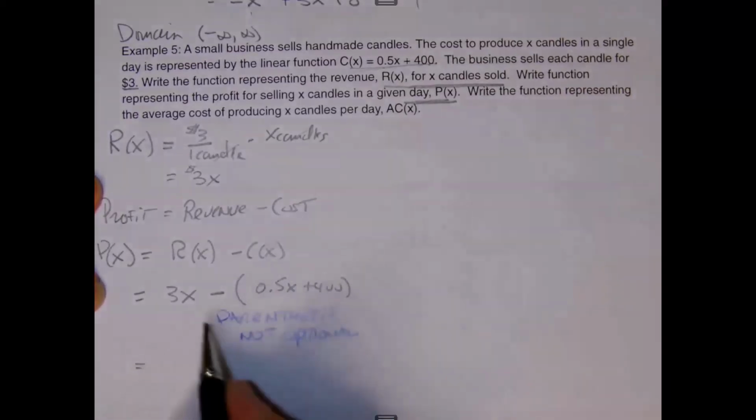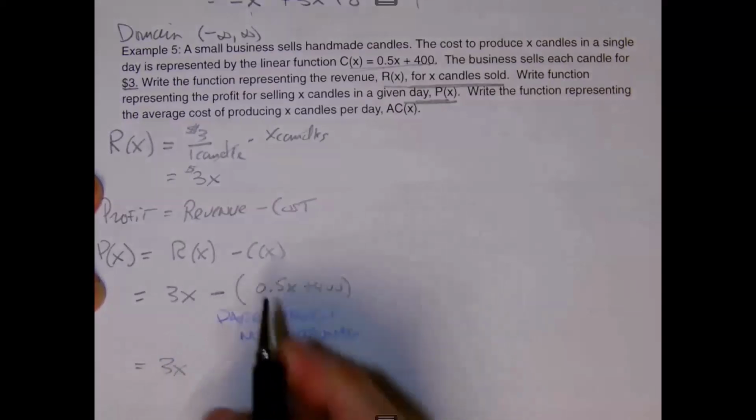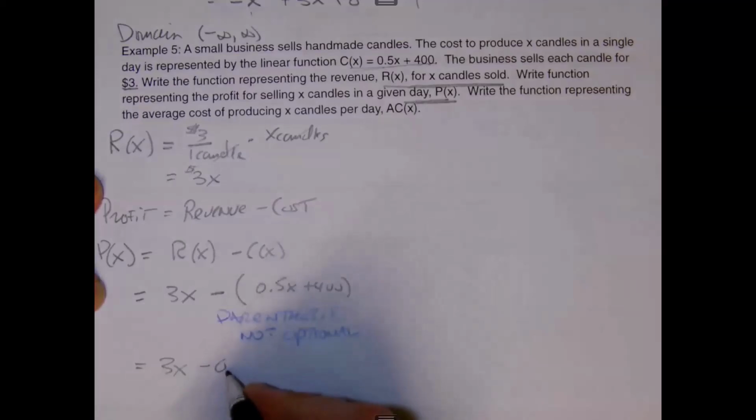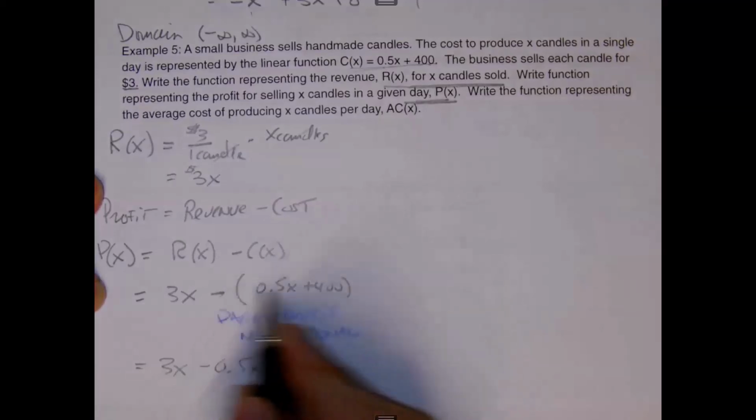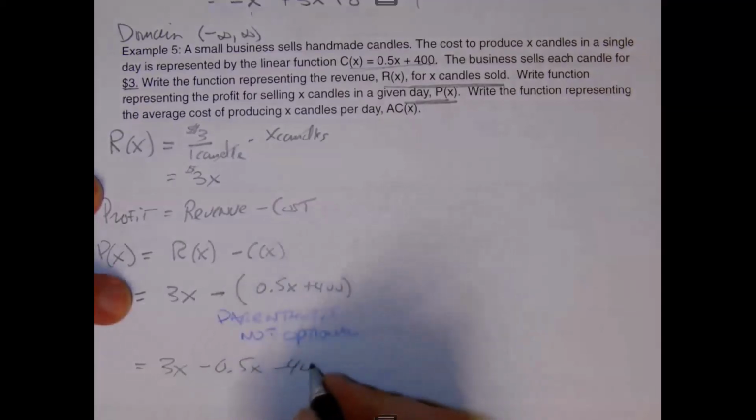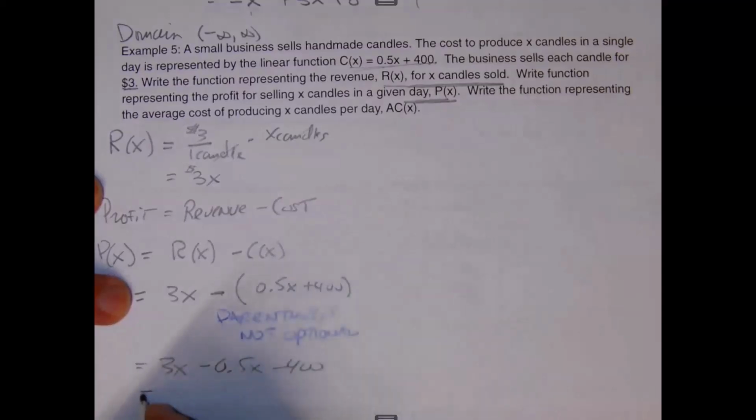Now I'm going to come over here and clean this up a little bit. Subtract 0.5x. Subtract the 400. And I get 2.5x. Again, these are like terms. 3x minus 0.5x is 2.5x. And there is my profit. Okay.